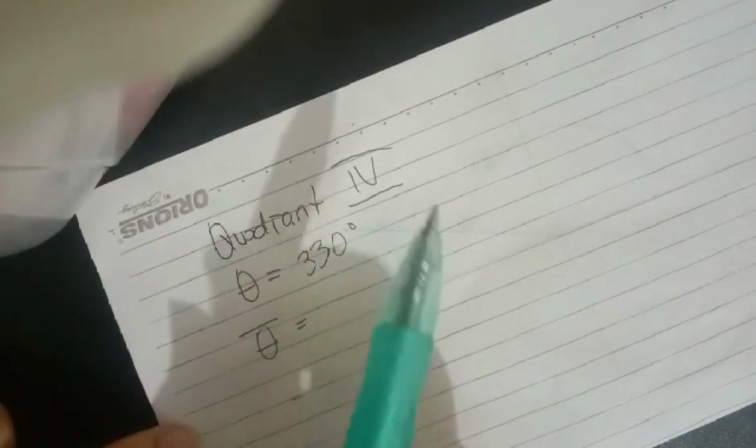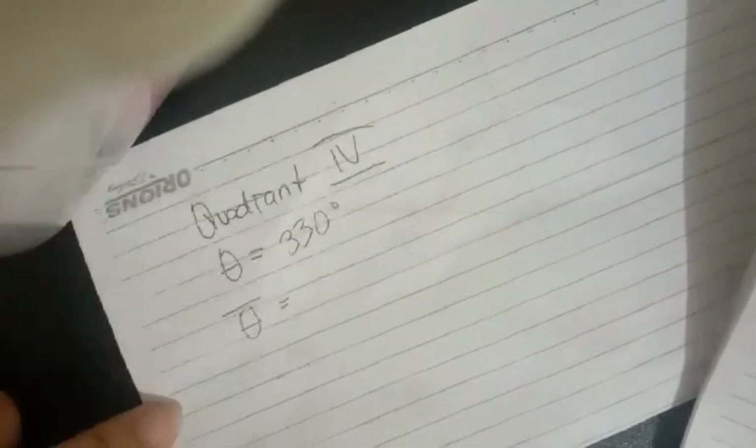Example of quadrant 4. We have an angle of 330 degrees. Again, we need to use the given formula of quadrant 4.